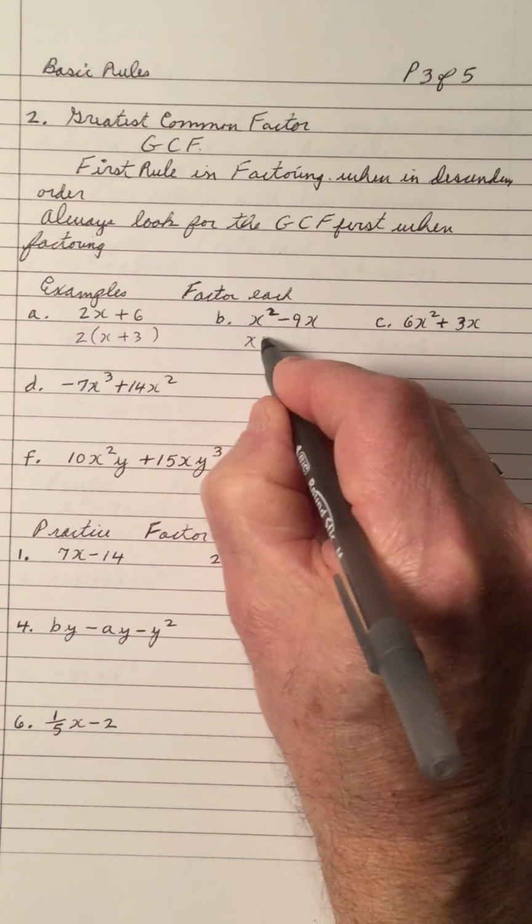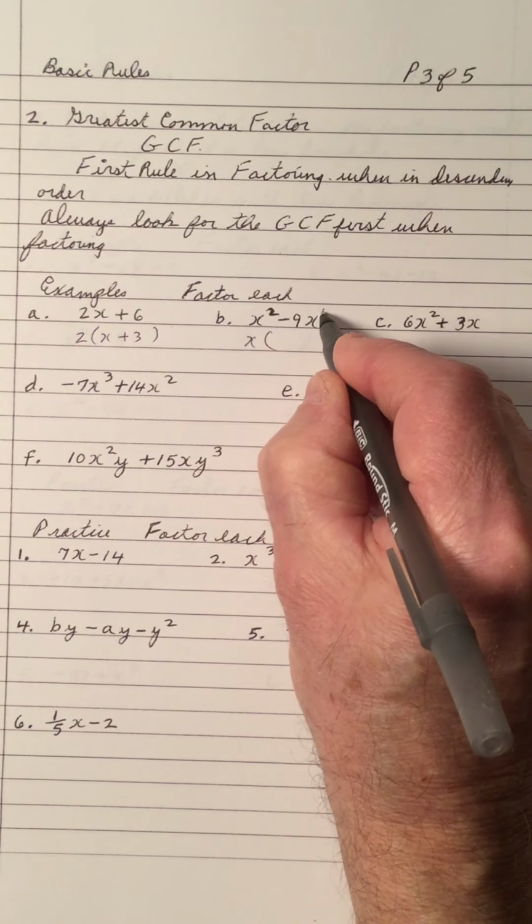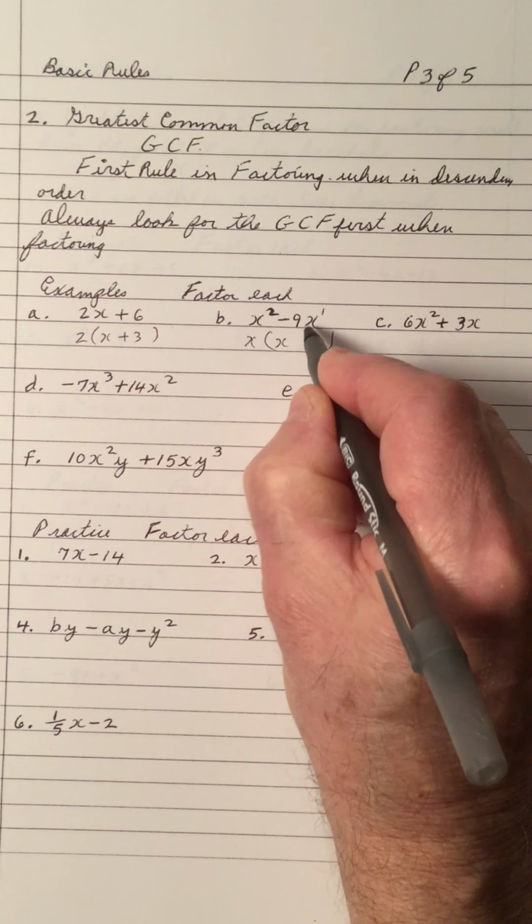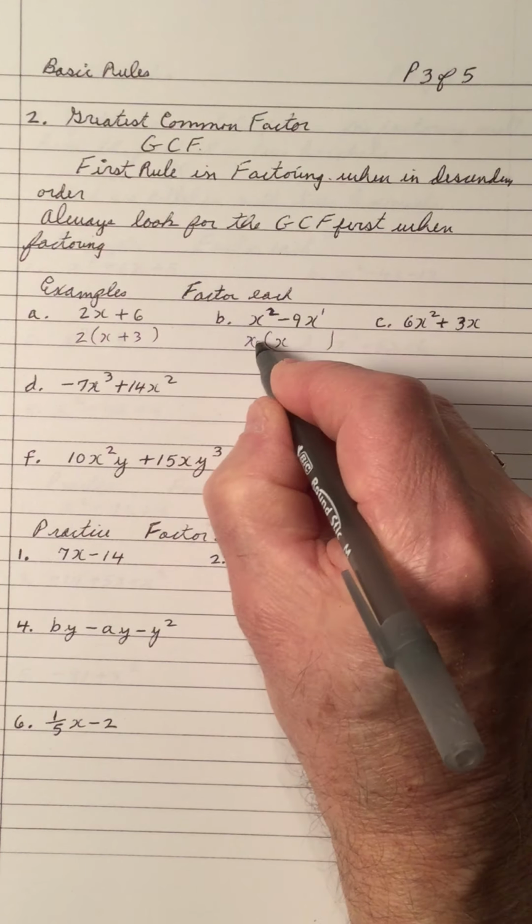X is the GCF. Notice x is in each term. That's a 1. So the smallest exponent is 1. X squared divided by x is x. Negative 9x divided by x is negative 9. Multiply back. X times x squared. Perfect. X times negative 9. Perfect.